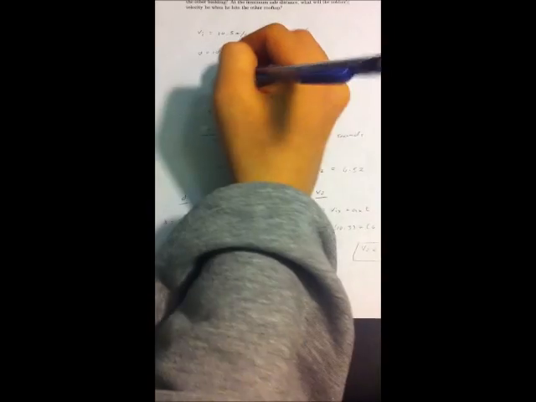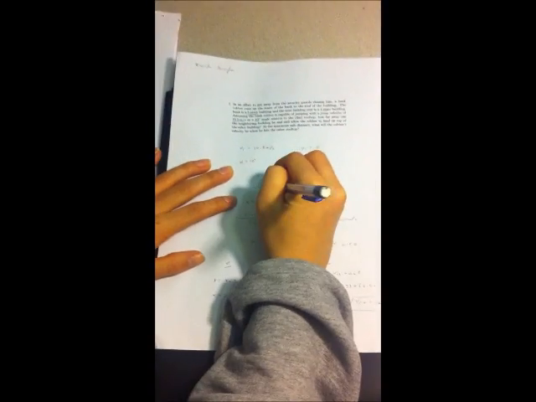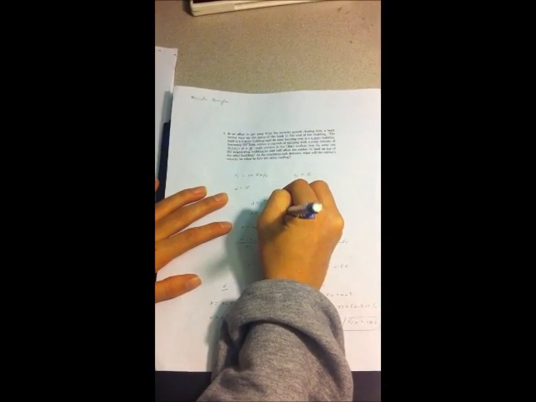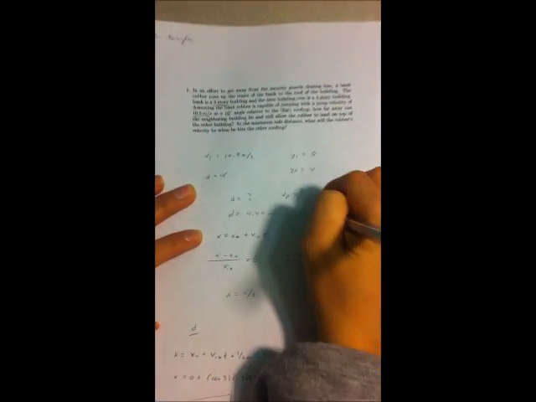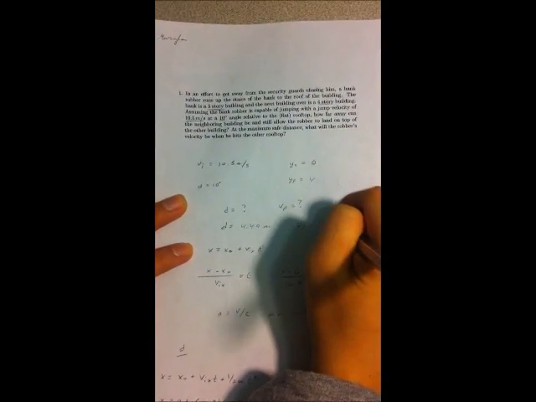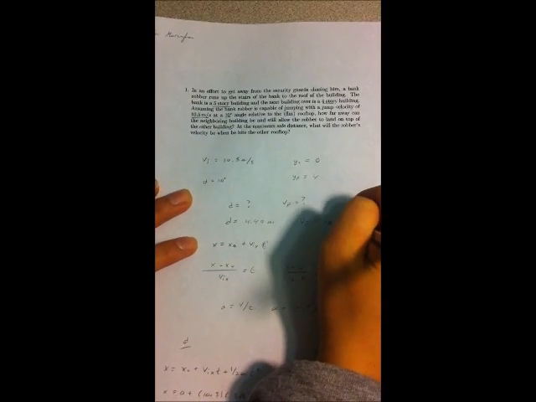Through using these formulas, I was able to find that distance was 4.49 meters, and the velocity final was 12.8 meters per second.